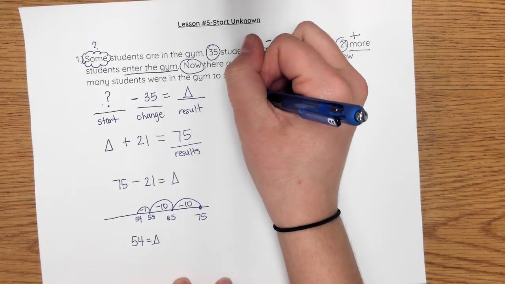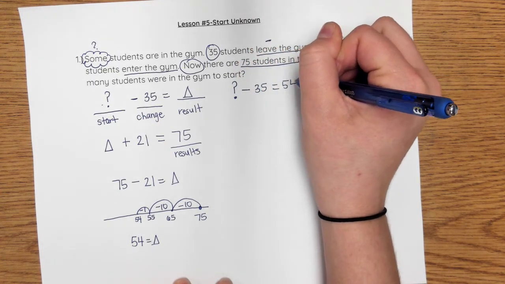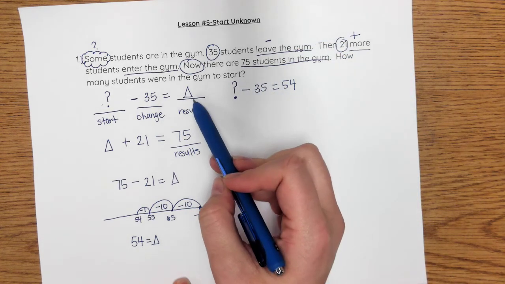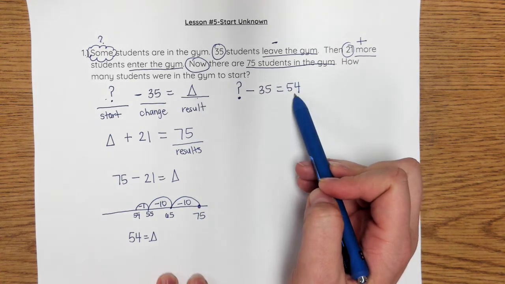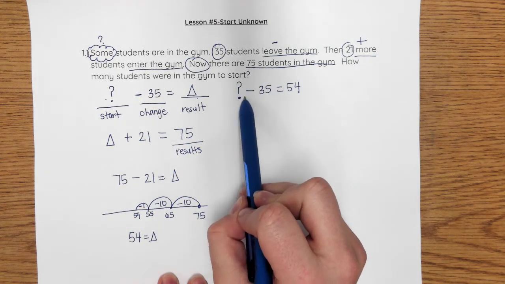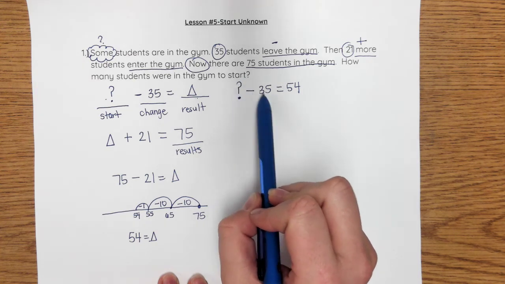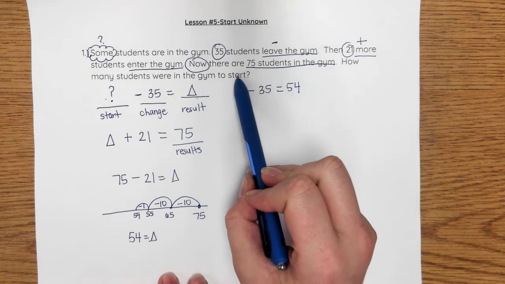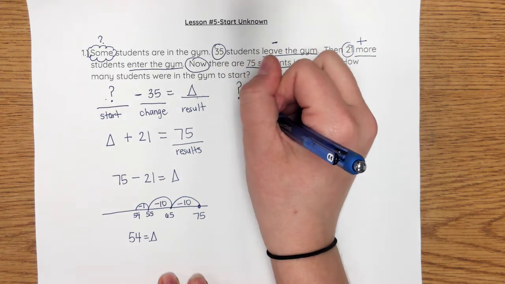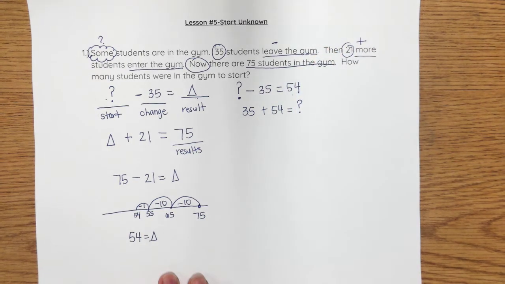So I'm going to rewrite that I still don't know how many I start with. I take 35 away, and that equals 54. So now I have a problem I can solve. I know this was an unknown at first. Now I know what it is. So I'm going to rearrange this because I know that my start when I'm subtracting is always a greater number. If I have some and I take away, I'm going to end up with a smaller number than what I started with. So in this case, I'm going to add these two together. So I'm going to add 35 plus 54 equals question mark.